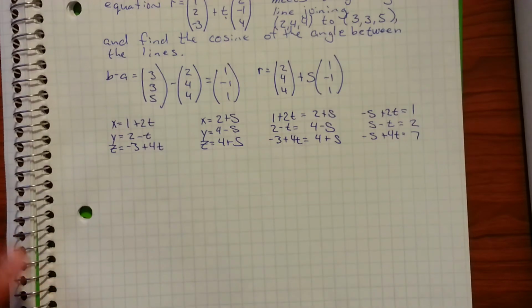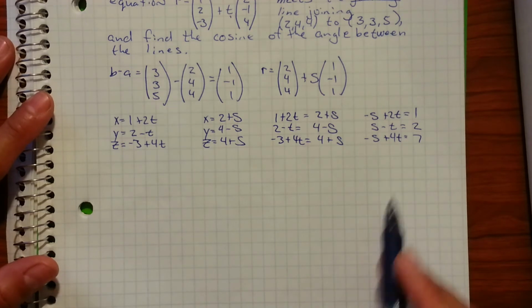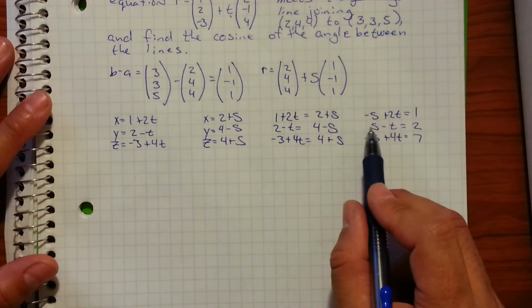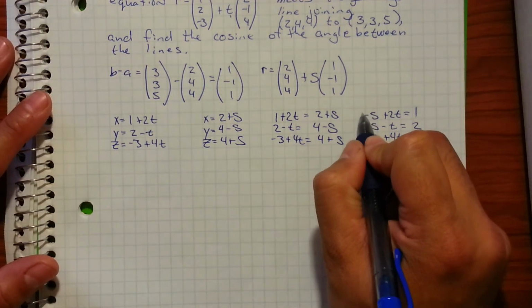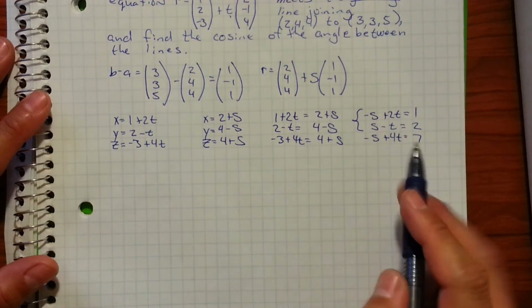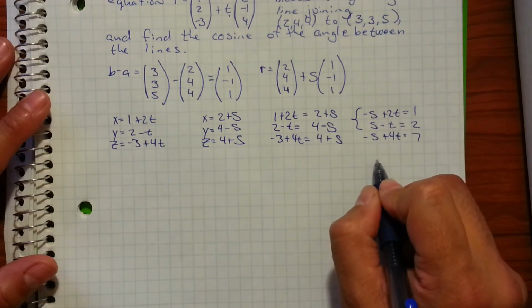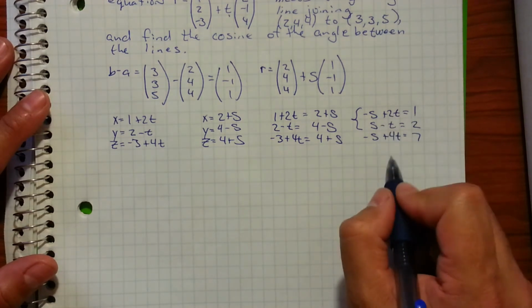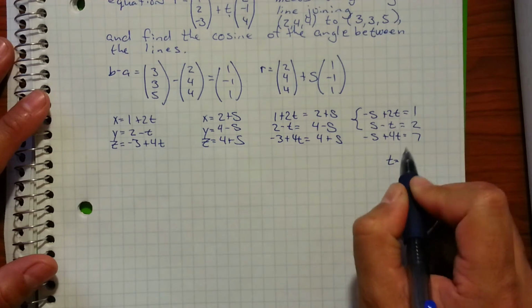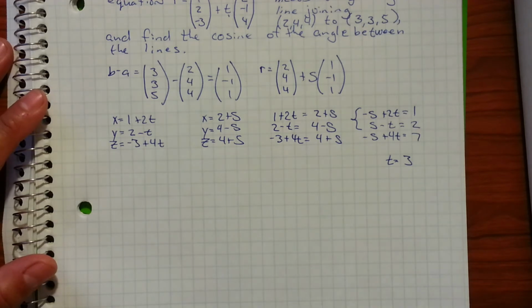Now I'm going to look for a way to eliminate one of these variables. It looks like I'm going to use these two for my elimination. When I add those two together, my s's go away, and I'm left with t equals 3. So t is equal to 3 because I used elimination on those two.